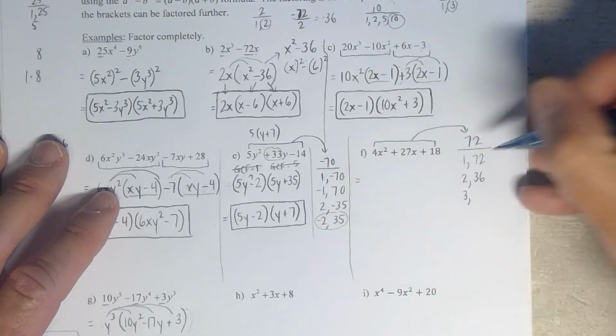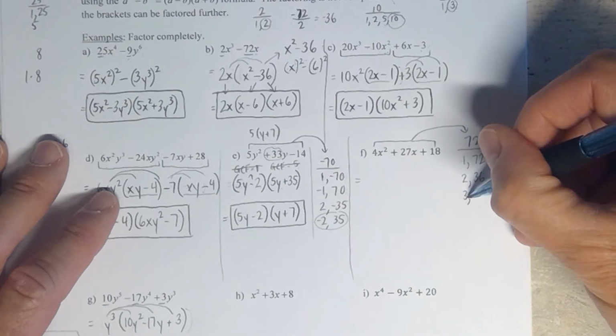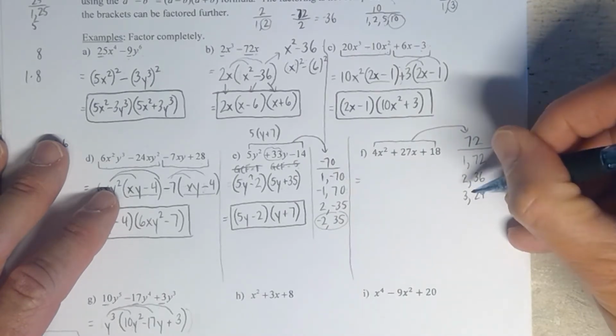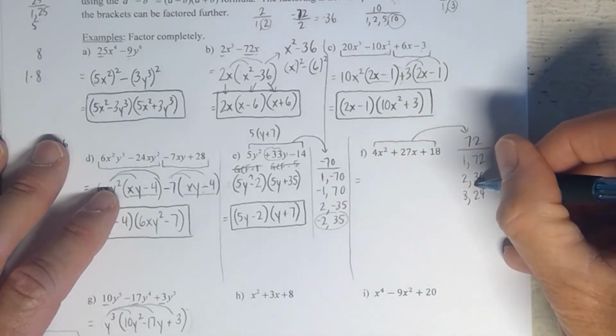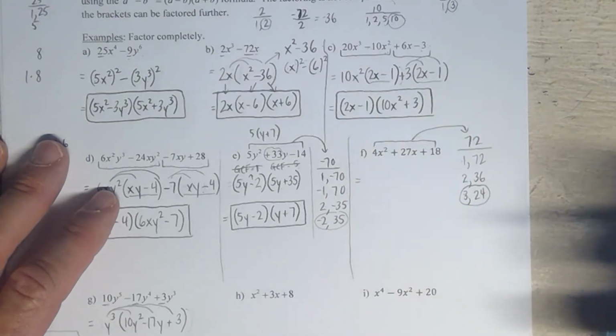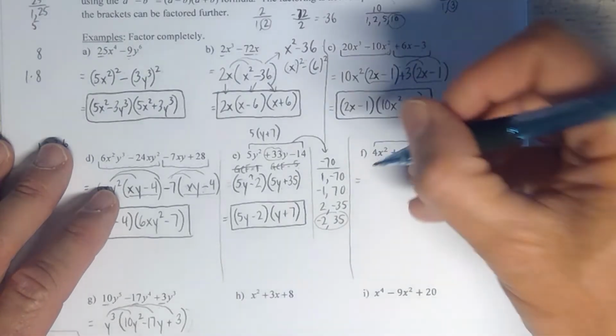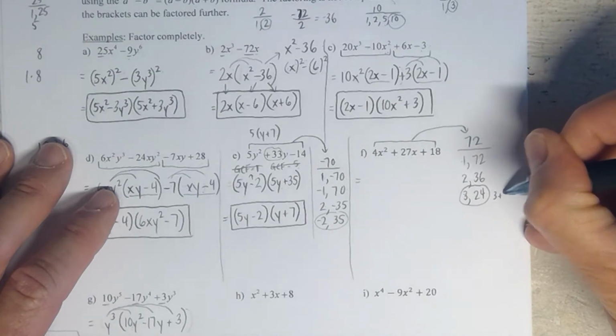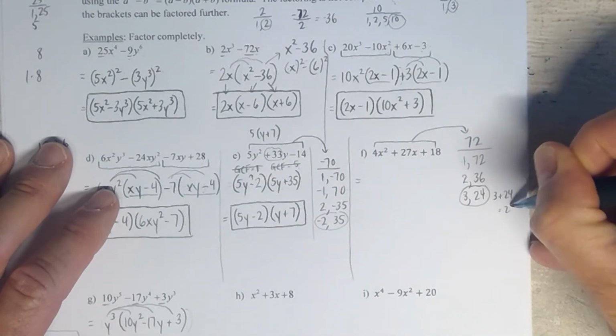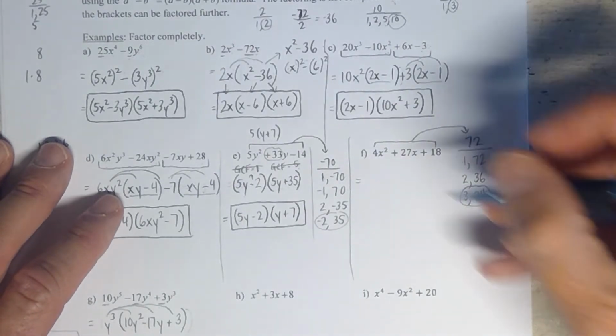Let's try 3. 72 divided by 3 on your calculator is 24. 3 plus 24... Hey, we got it. That is equal to 27, isn't it? Okay. 3 plus 24 is equal to 27. That's why we picked that one.